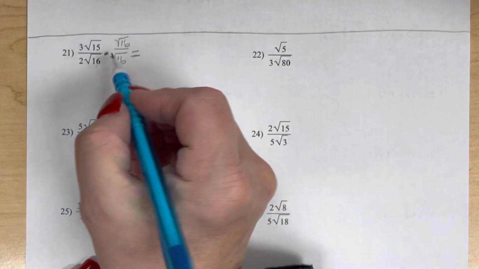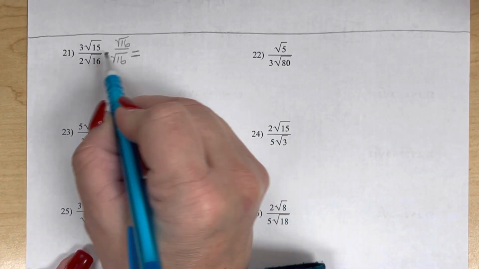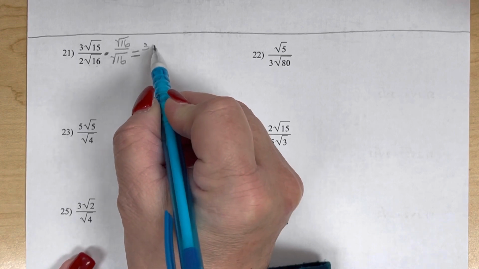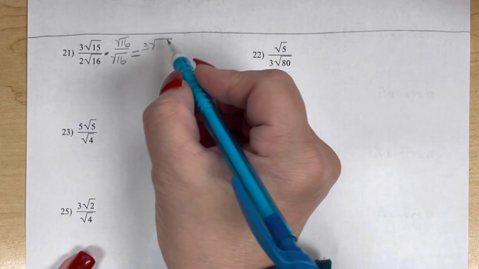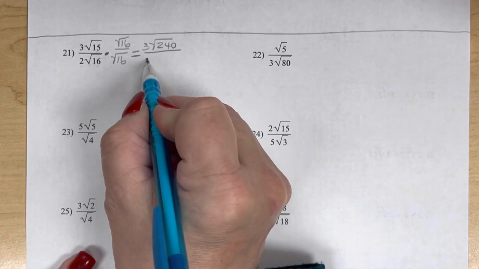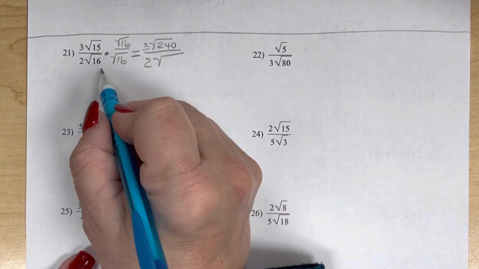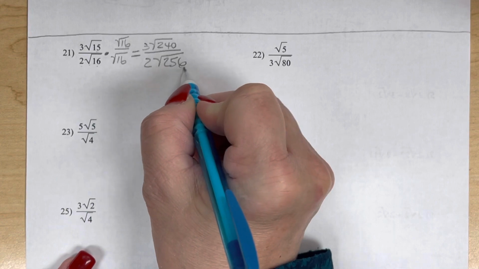So then you will go straight across here, and just like the rule with multiplying, 3 will be by itself, and then you'll multiply 15 times 16, and you get 240 over. The 2 would come on across, and the square root, 16 times 16 is 256.